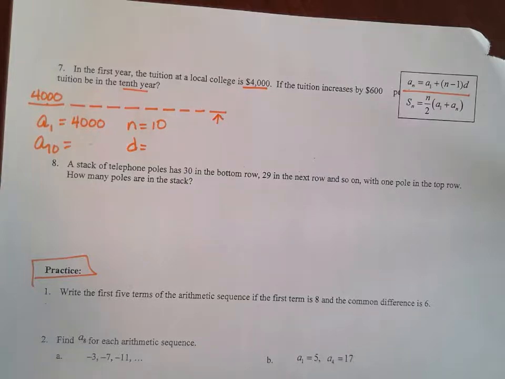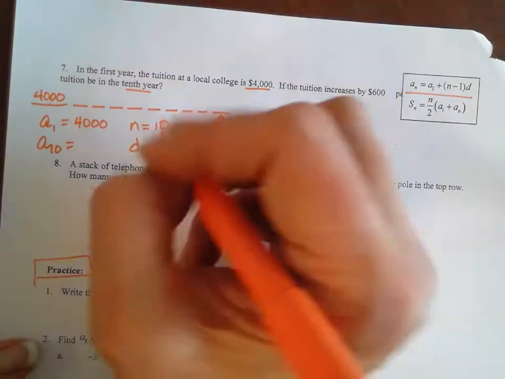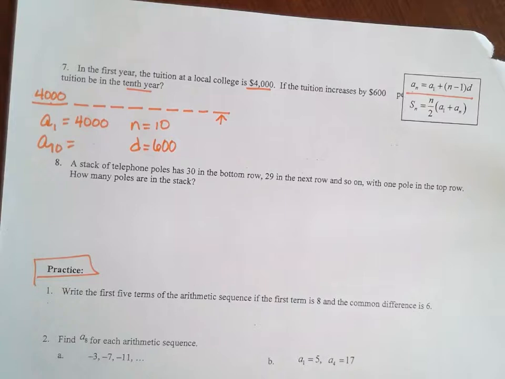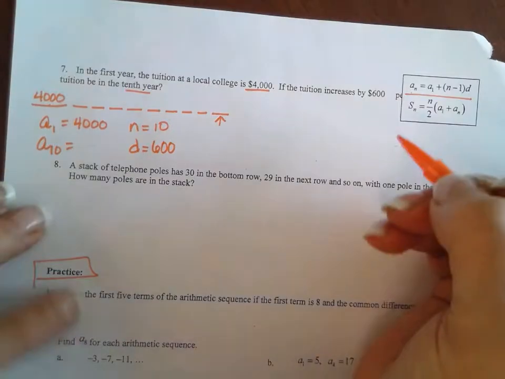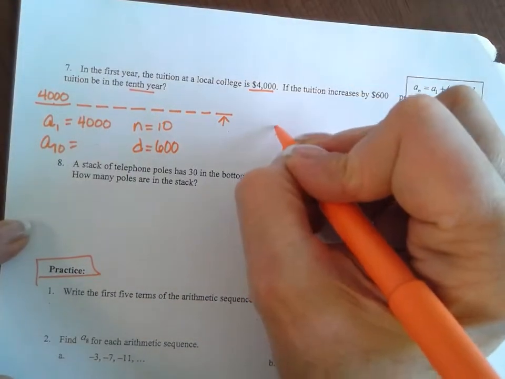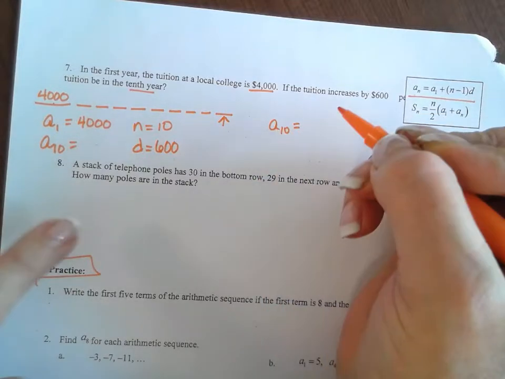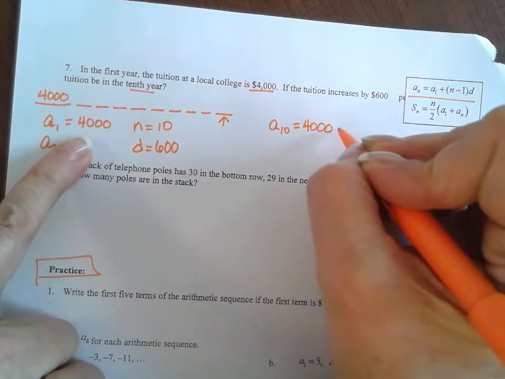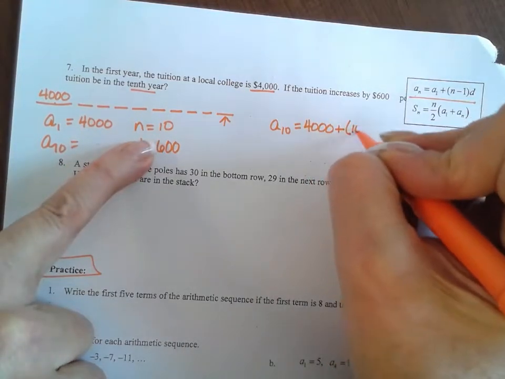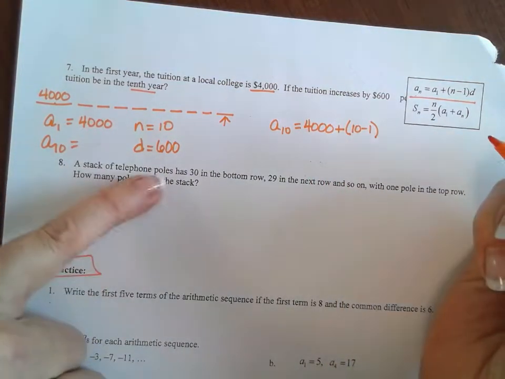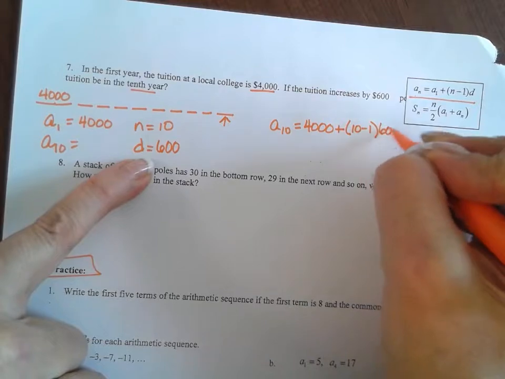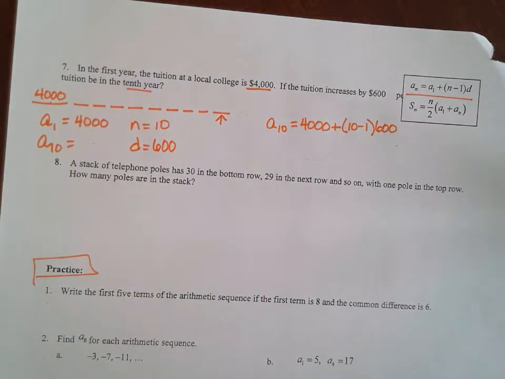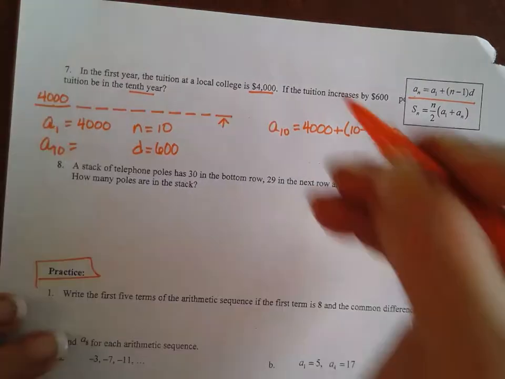Yeah, it's going up 600 every year. So that means I can say a sub 10 is going to be the 4,000 for the first year plus my 10 minus 1 times the 600. Does that make sense?